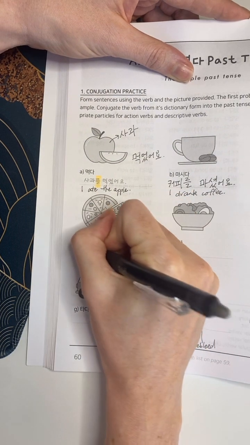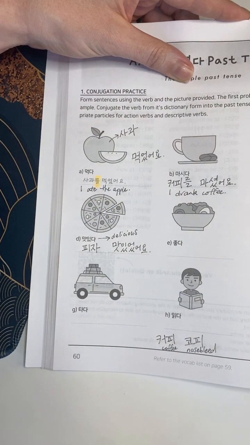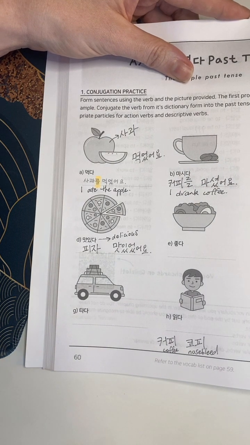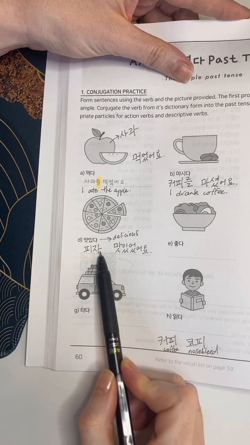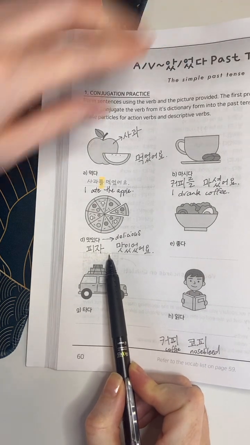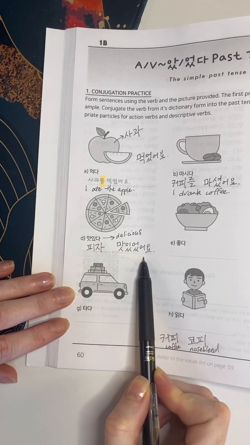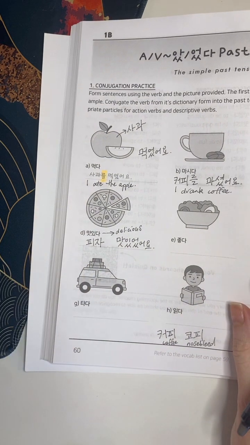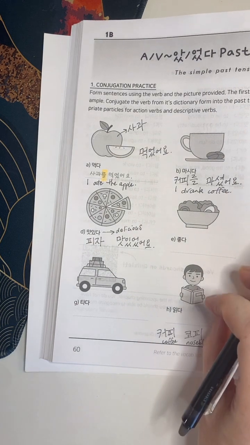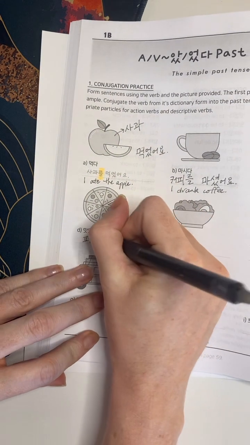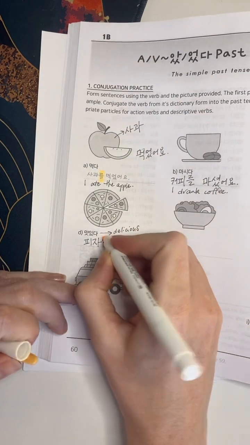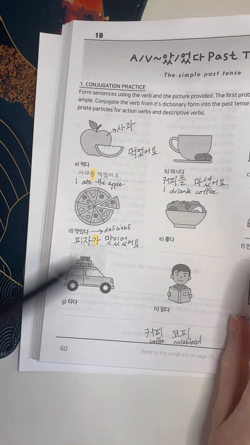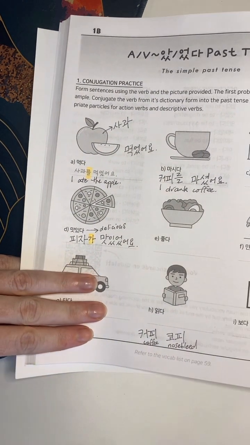And this thing here is a pizza, which is 피자 in Korean. Now, question again, which particle should I use here? Which particle is the correct particle to use after 피자 to complete this sentence? That's right, amazing, Luna. The correct particle is 가. 피자가. Why is it 가 and not 를? Because of the verb.